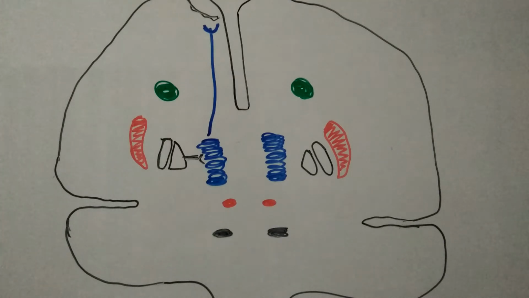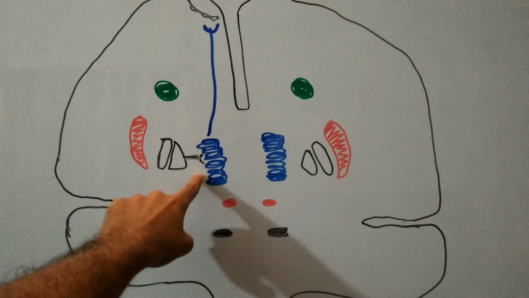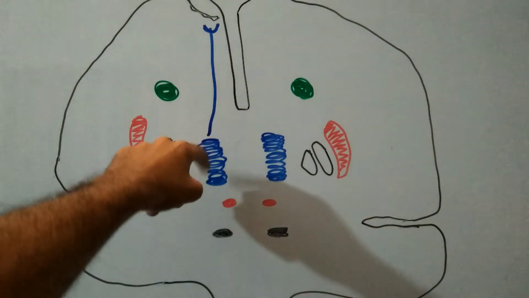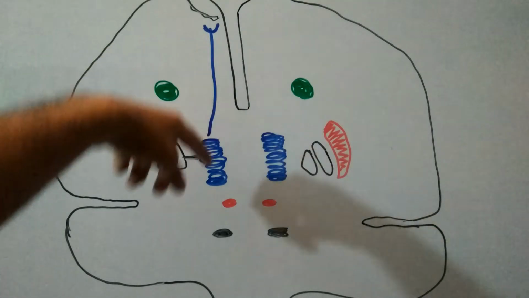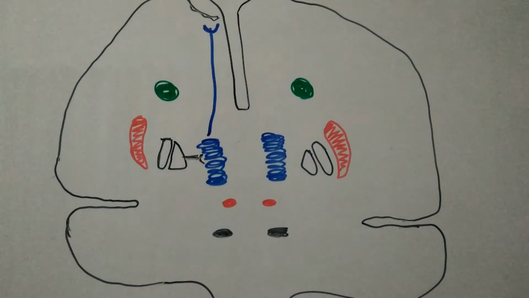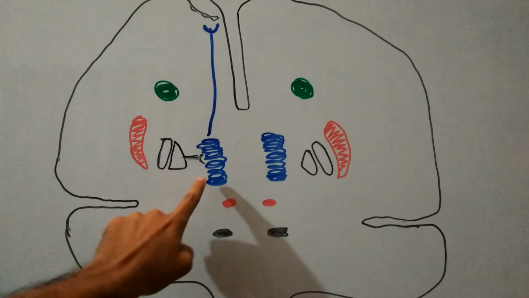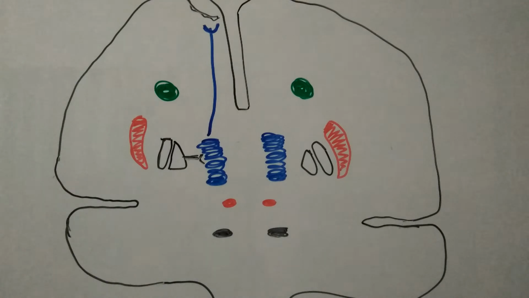But what if we want to do a movement? In order to do a movement, we need to release the thalamus from the inhibition so that it can excite the motor cortex, and then we can do our movements through muscular contractions. So let's say you thought about having a movement. Now this whole set of neuronal connections comes into play to release the thalamus from inhibition.